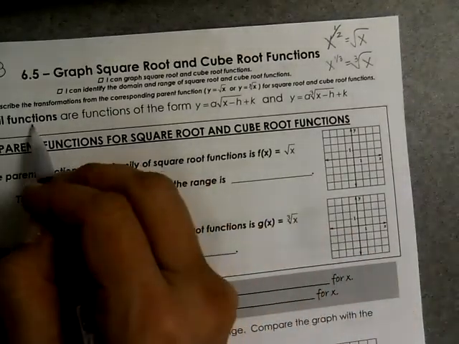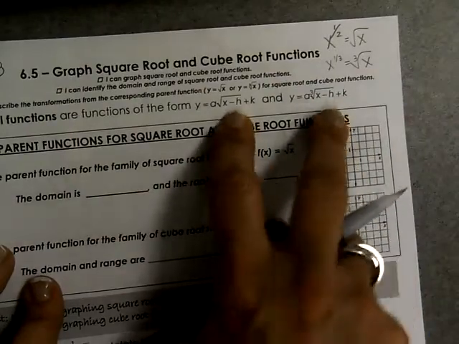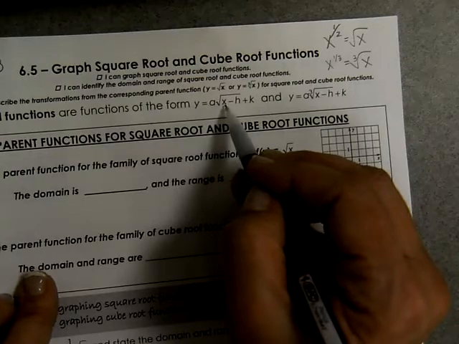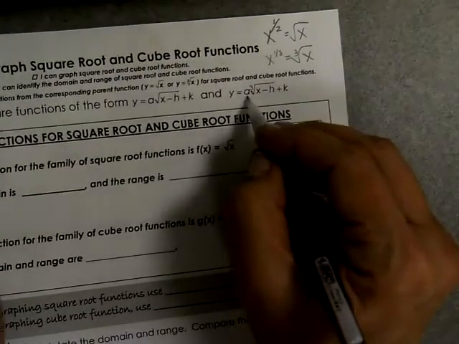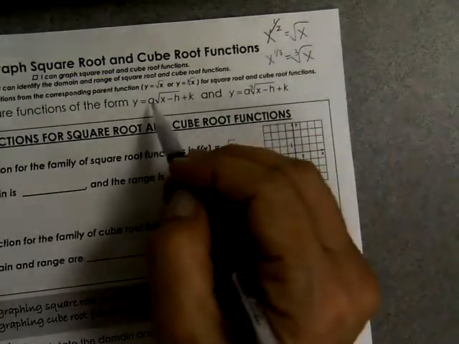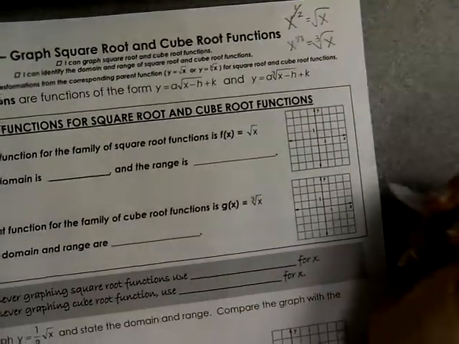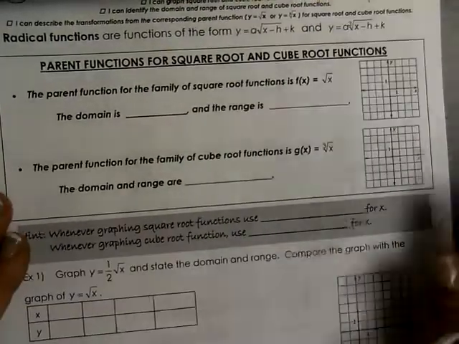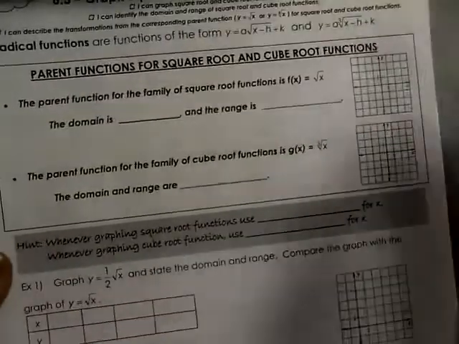When we talk about radical functions, the radical functions we're going to be dealing with are in this form: y equals a times the square root of x minus h plus k, and y equals a times the cube root of x minus h plus k. So our friends a, h, and k are back, and they have the same things that they did before. The thing is that we're going to have to look at what these new parent functions look like. So let's talk about what those parent functions would look like here.